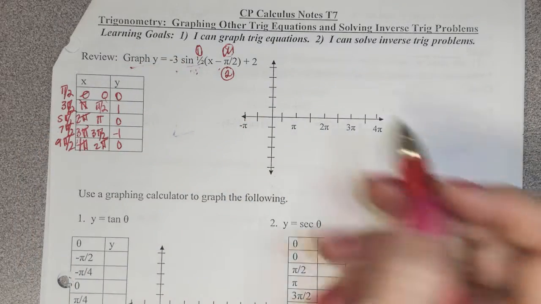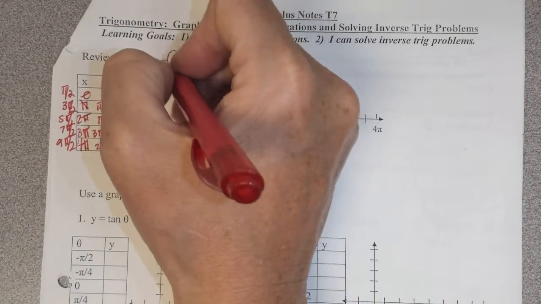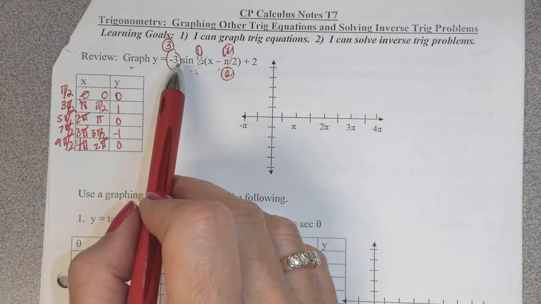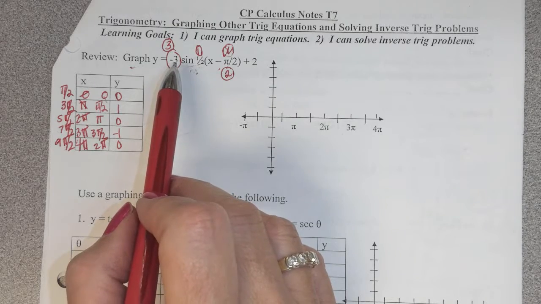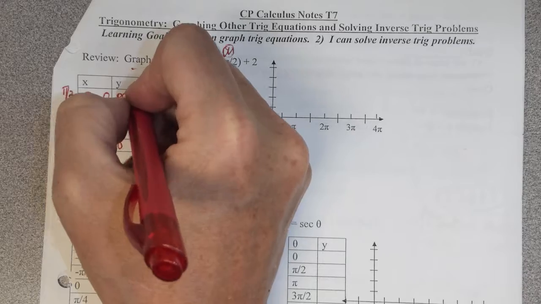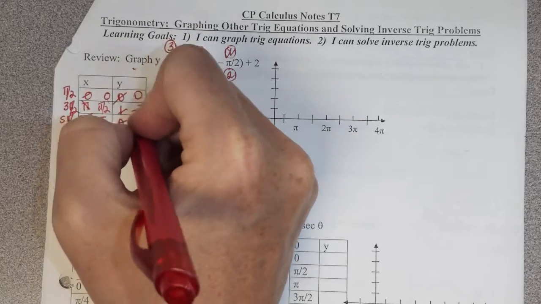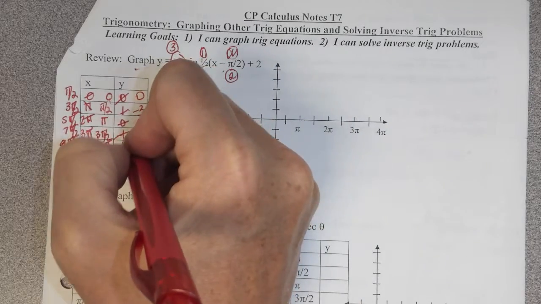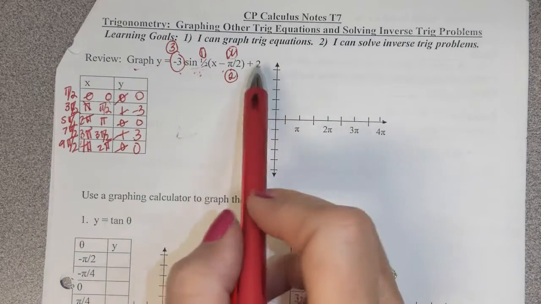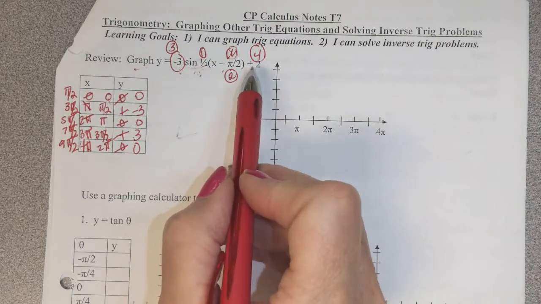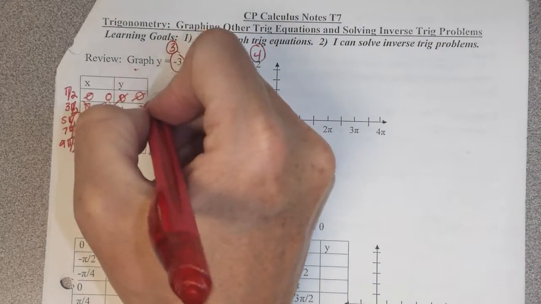That's it normally. So now we're going to look here, third, and that's going to be our amplitude as well as our vertical stretch of 3. So all of these y values then are going to get multiplied by 3. Negative 3. So we did that. And then the last thing we want to do is this. We want to shift it up 2. So add 2.